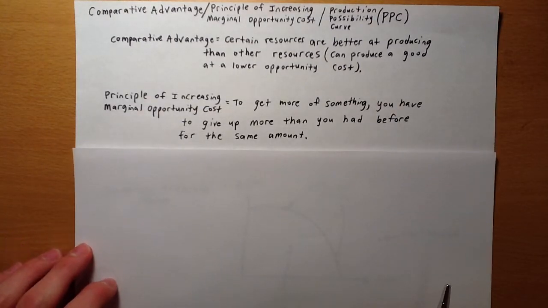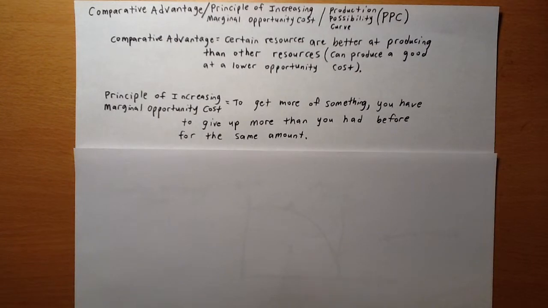The second concept we're going to go over is the principle of increasing marginal opportunity cost, and that is, to get more of something, you have to give up more than you had before for the same amount. Now, this might not make very much sense, but think of it in terms of studying, and your result is your grade. So, for trying to get a good grade, you put in time and studying, and your grade's the result.